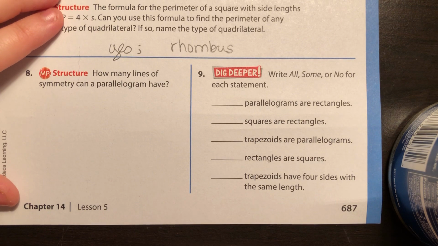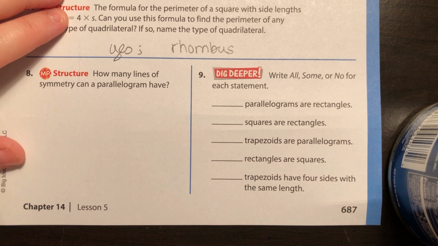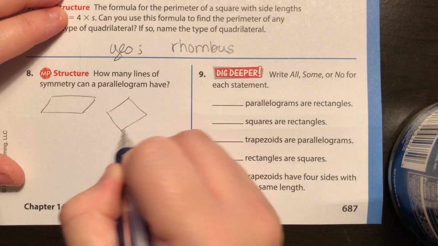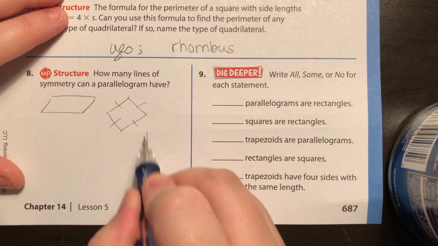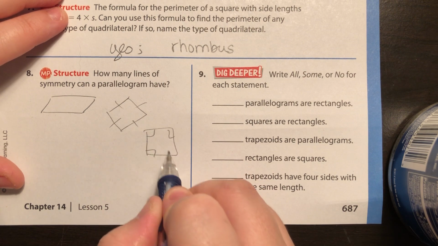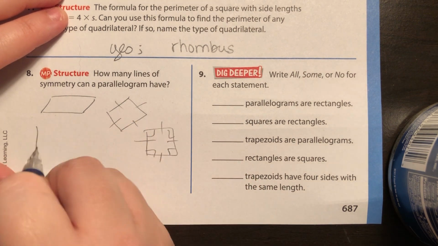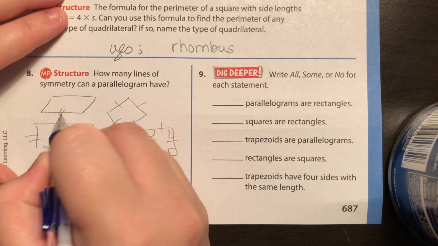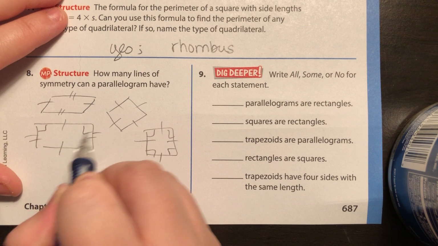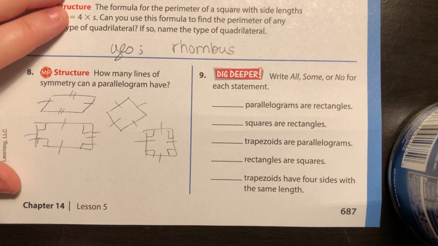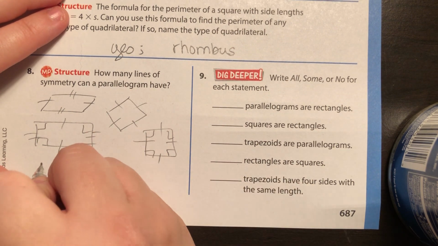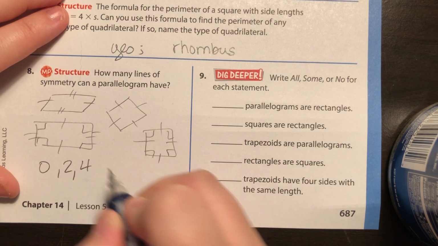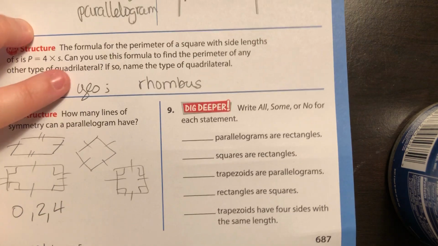How many lines of symmetry can a parallelogram have? So a parallelogram can either look like this, it can look like a rhombus, it can look like a square, or it can look like a rectangle. So a parallelogram, which is any of these, can have either 0 lines of symmetry, 2 or 4, depending on the situation, 0, 2, or 4.